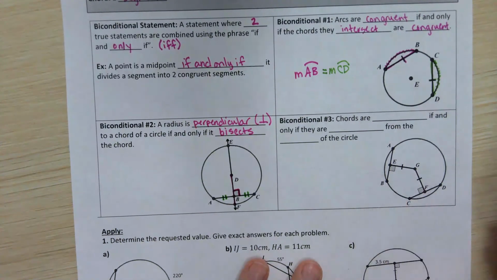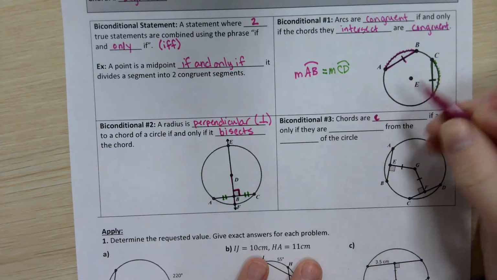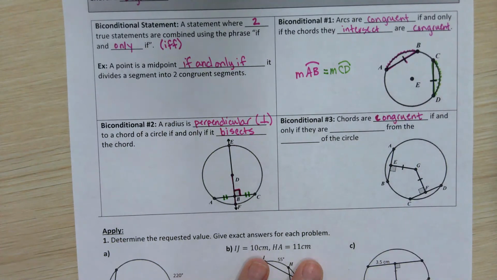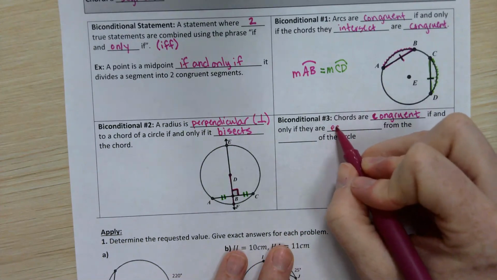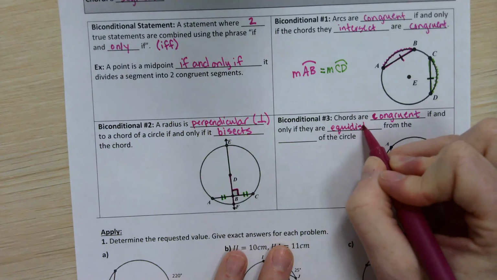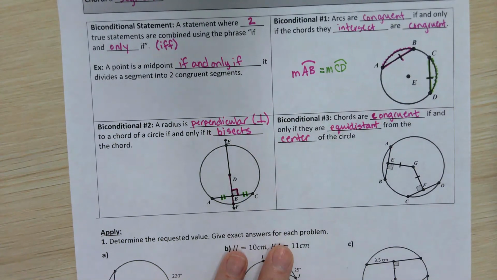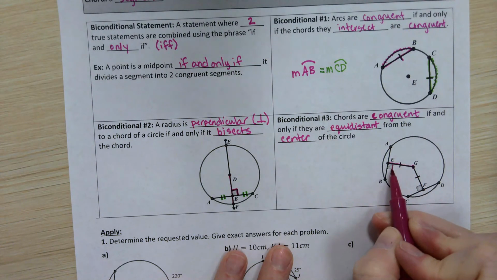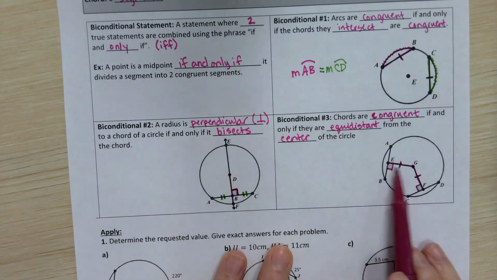Biconditional number 3 is about what happens when chords are congruent again. So this is another way for us to know that chords are congruent. So chords will be congruent if and only if they are equidistant. So that means the same distance from the center of the circle. So right here we have the circle center, and we have this little perpendicular segment marked with a tick, and then we have this little perpendicular segment marked with a tick. That is what equidistant looks like.